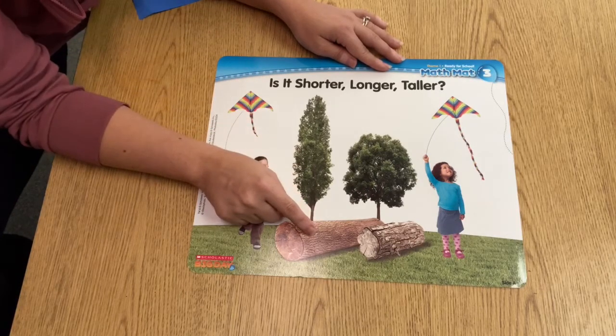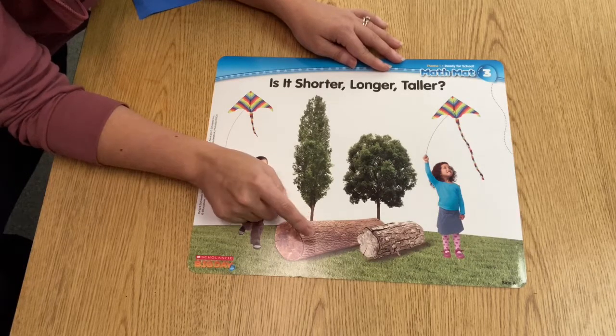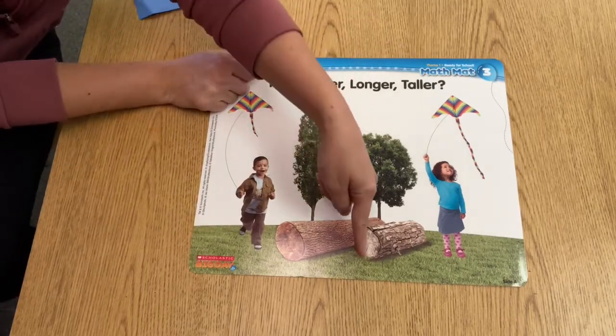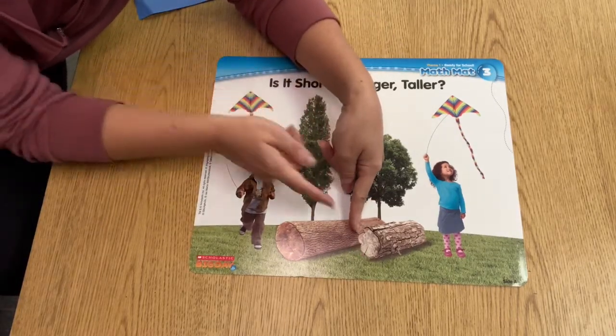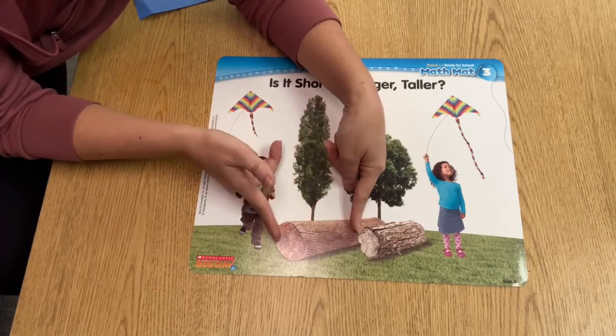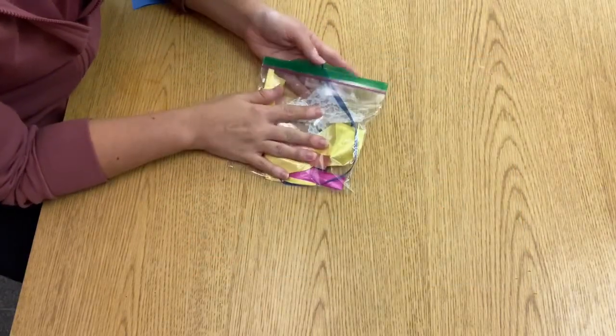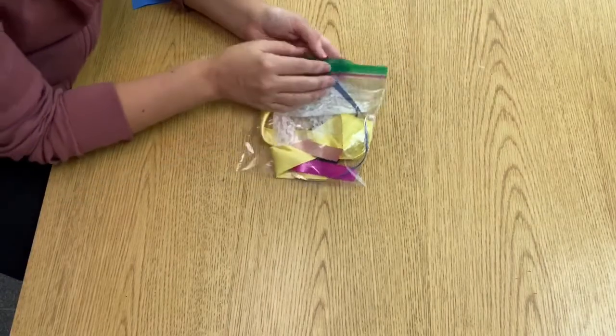If you said the dark brown log is longer, you're right. This log keeps going. It's longer on the ground. The light brown one stops right here, but this one keeps going. It's longer.